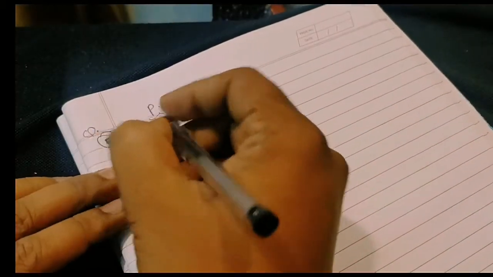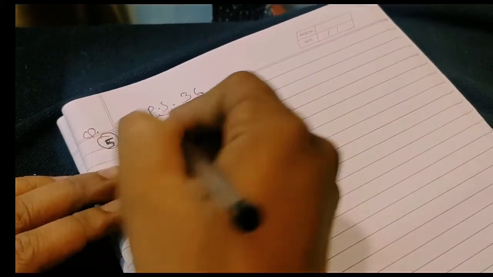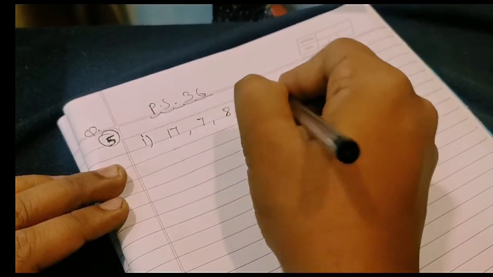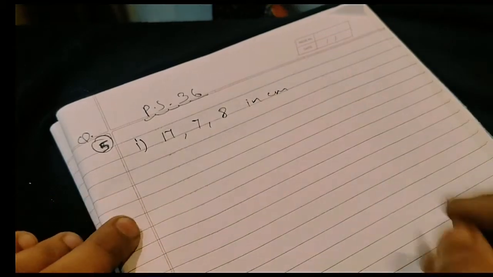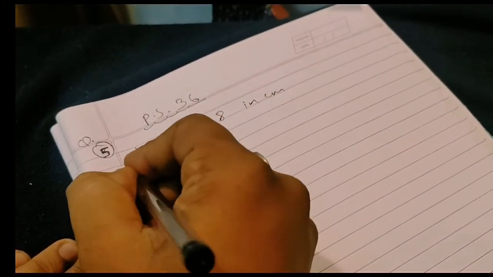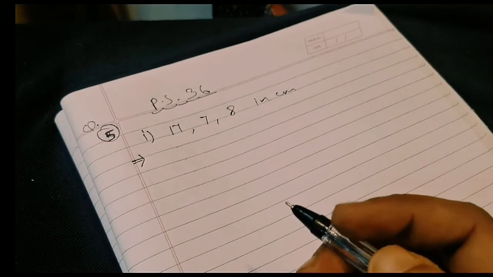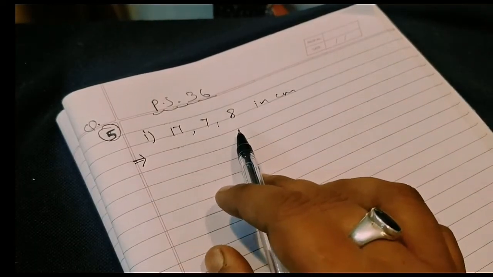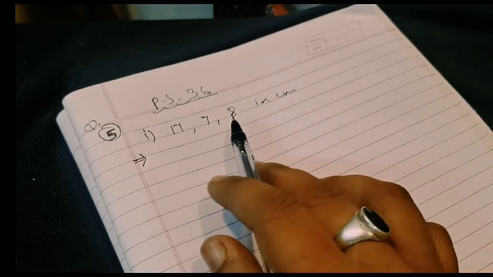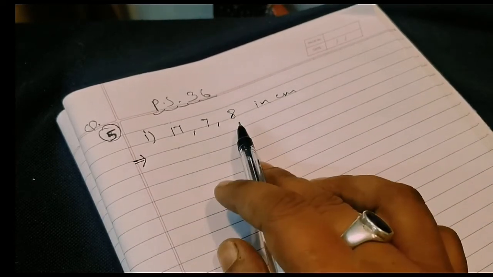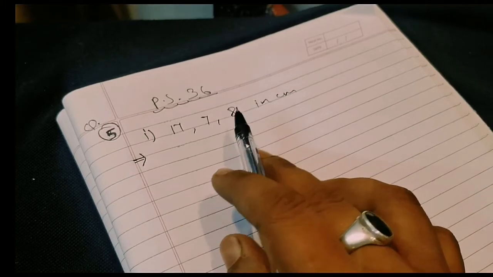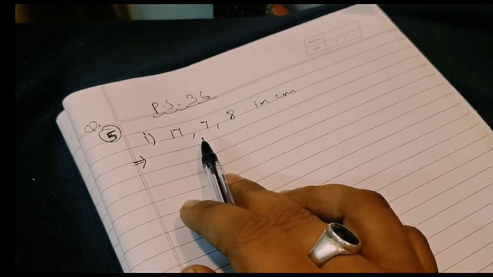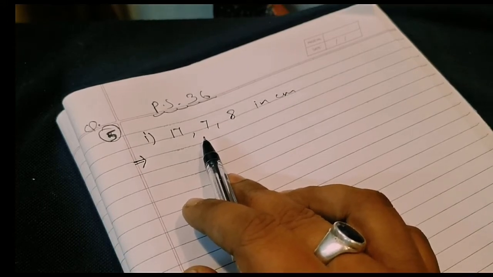The first one in it is 17, 7 and 8 in centimeters. What I'm going to do here, I'll give you one trick, or you can say a shortcut. Instead of adding any two sides each time, we will add the two smaller sides from the given measurements, and then if that addition is more than the third side, then a triangle can be formed, and if that addition is smaller, then a triangle won't be formed.